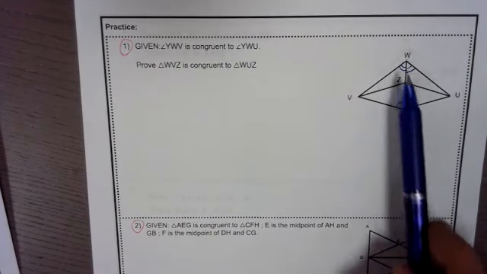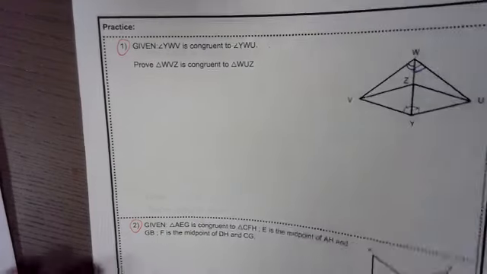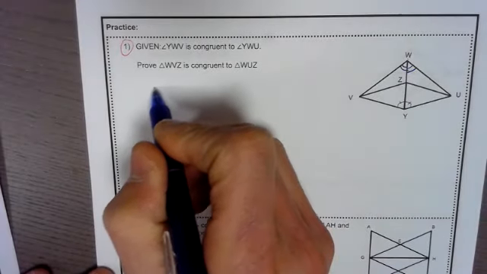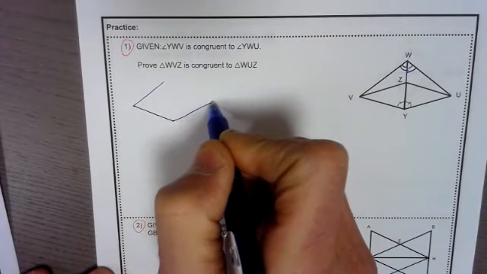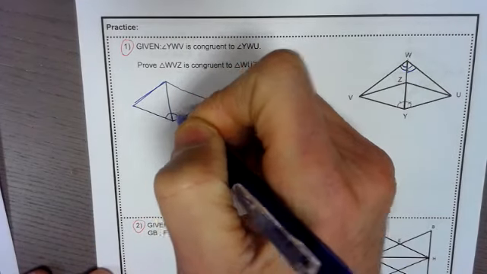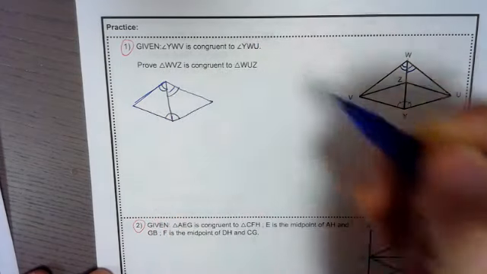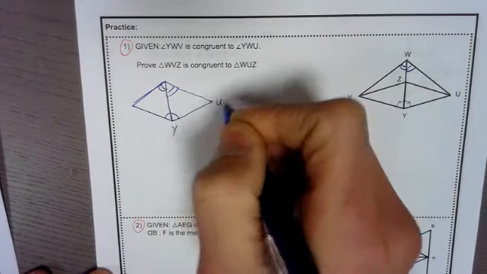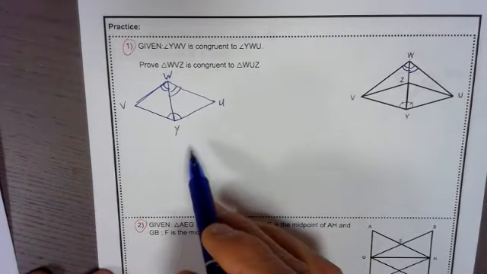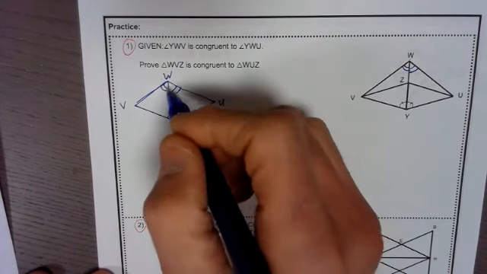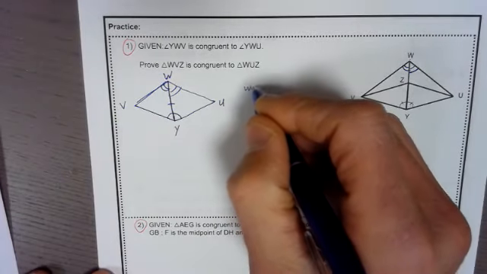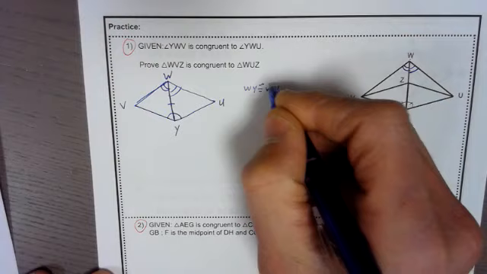There's a lot of overlapping here, so I'm going to go ahead and draw my two triangles without these lines in here. I'm just going to look at those first. That's going to be my first step to try to understand what's going on here. Okay, so I got this there. I know this angle is congruent to that, and I know this angle is congruent to this angle here. This is Y, this is U, this is W, this is V. Now looking at this situation, it becomes a little bit easier for me to recognize that WY is a shared side. So I know that WY is congruent to WY.